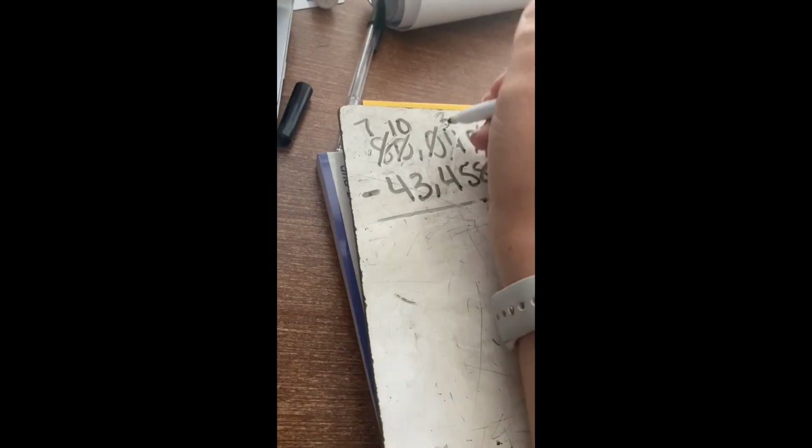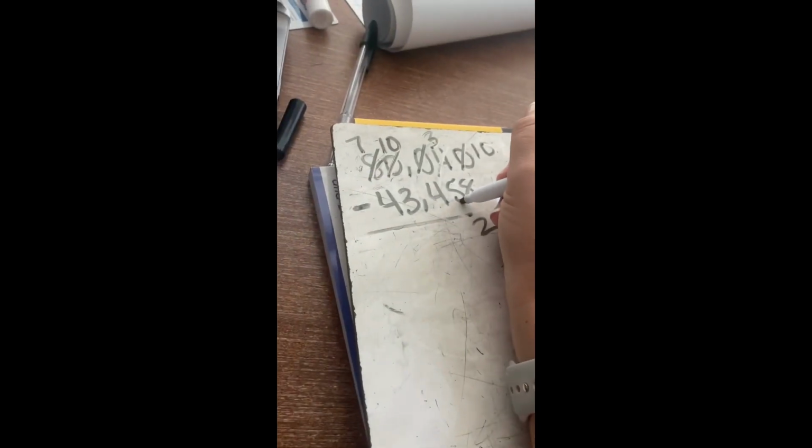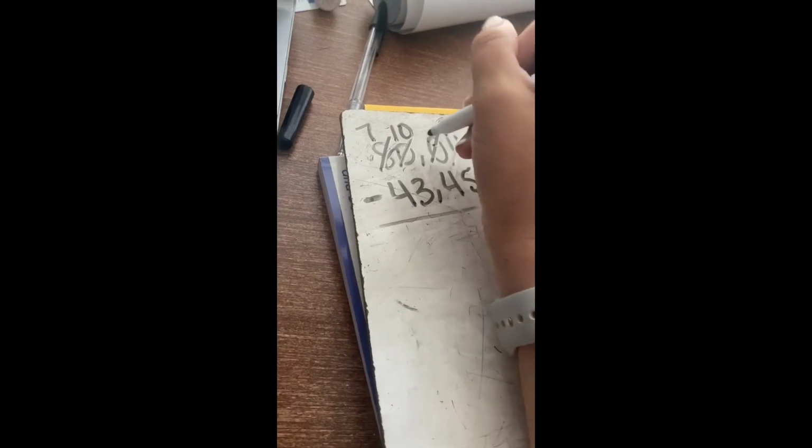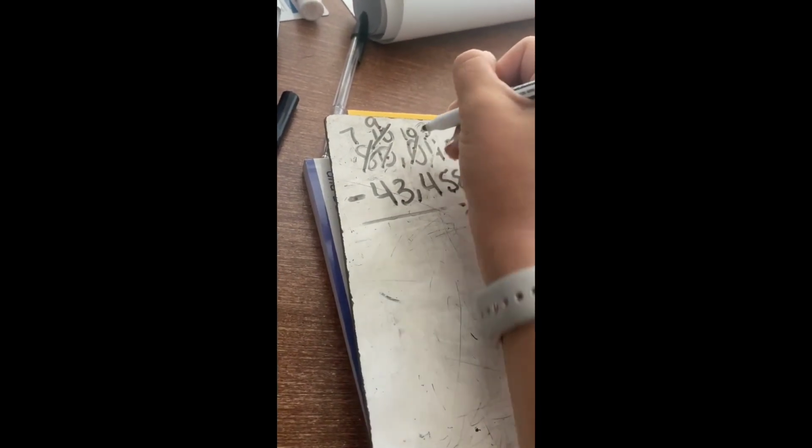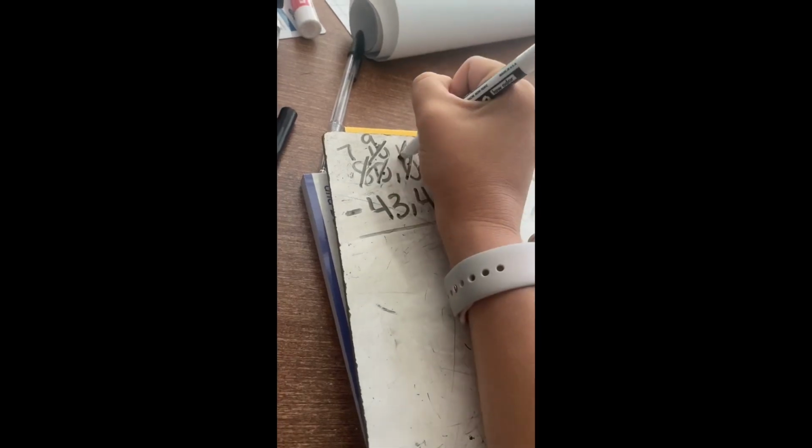All right, but again, I still can't do 3 minus 5. So again, I go next door, go next door. They give me 1,000. This is 10 hundreds. Again, I still can't do 3 minus 5, so I go next door.